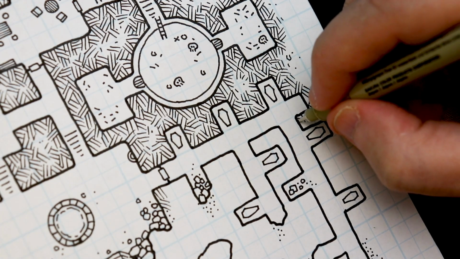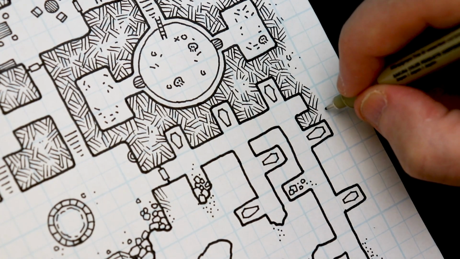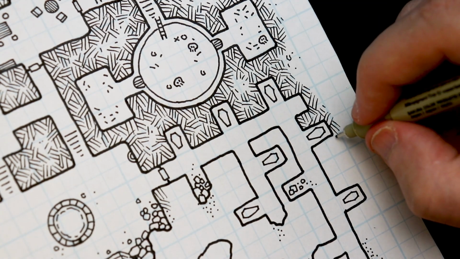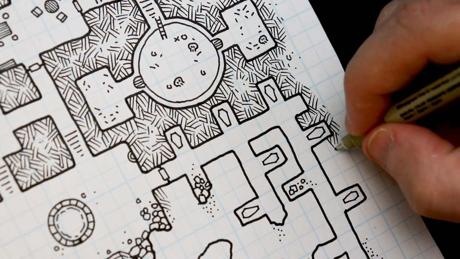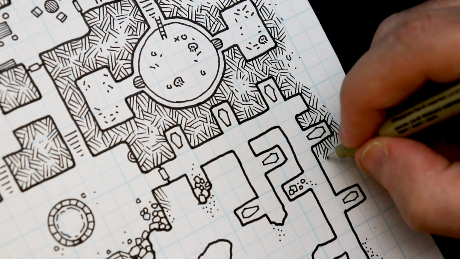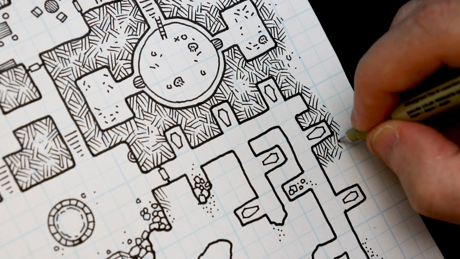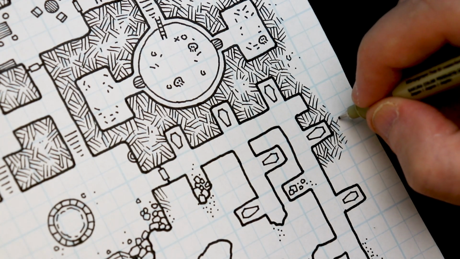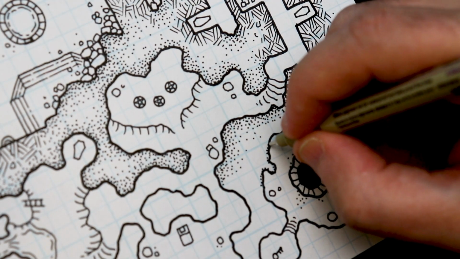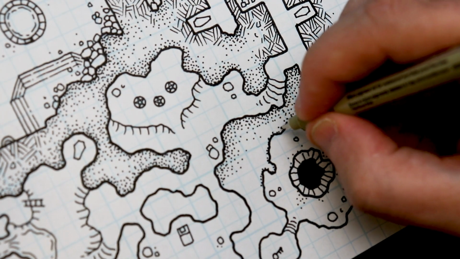Dyson Logos has made this old school look popular again, and I just love it. I'll have a link to their website in the description. This texture is just so fun to draw and it looks great. But the important thing to remember with this crosshatch pattern is to make sure it's not too thick and heavy. The lines of this pattern need to be much thinner than the lines of the walls, otherwise the map won't pop off the page.